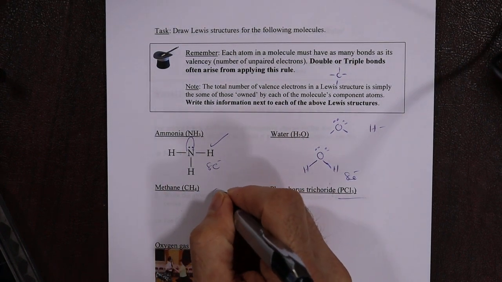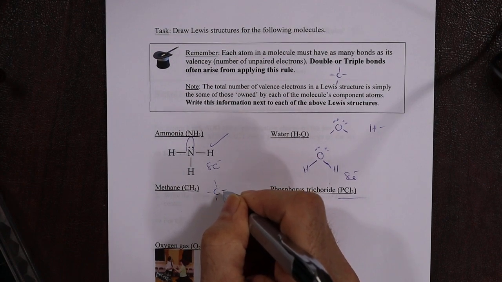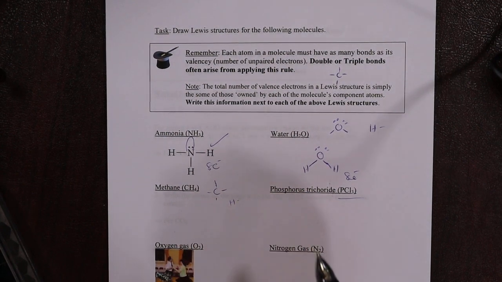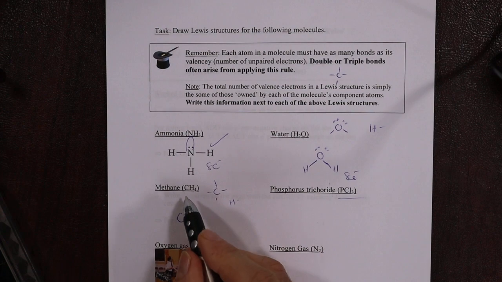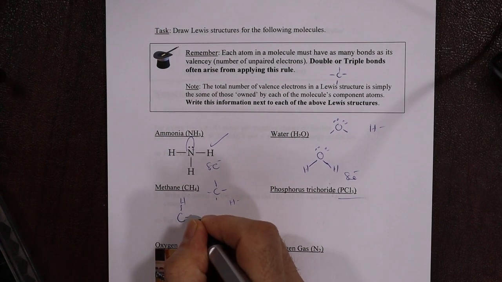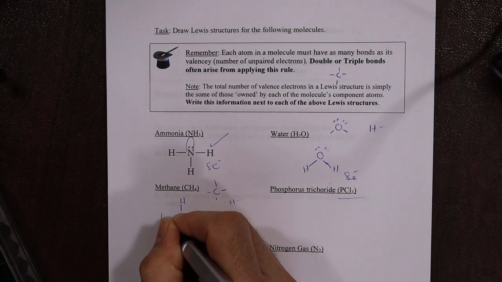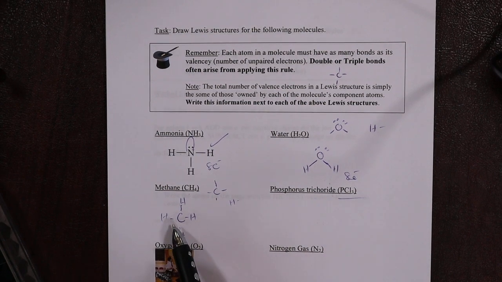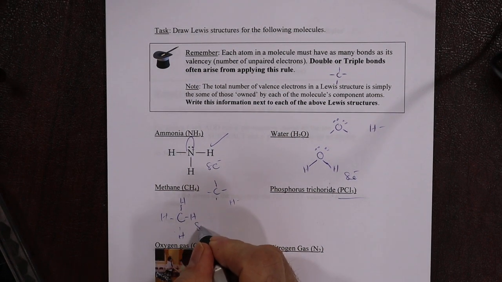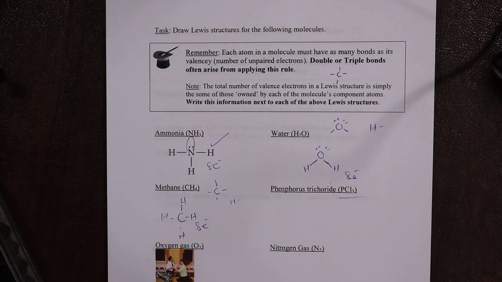So methane, carbon should look like that. Hydrogen should look like that, right? So obviously carbon in the middle, and then there's 4 hydrogens. Just hook them up. There it is. How many electrons? 2, 4, 6, 8. 8's a popular number because remember we need 8 electrons to get that full layer.